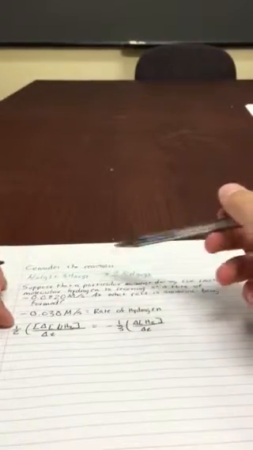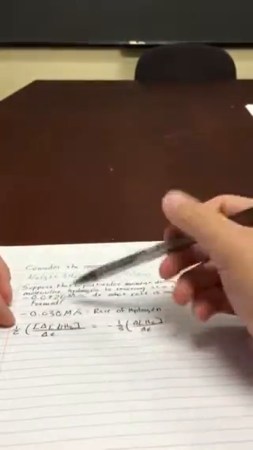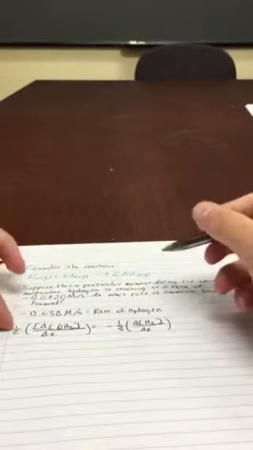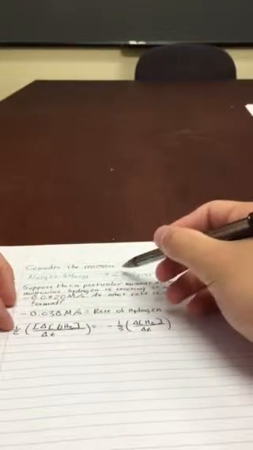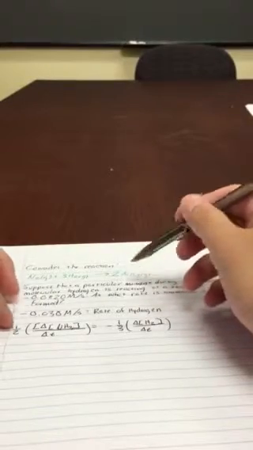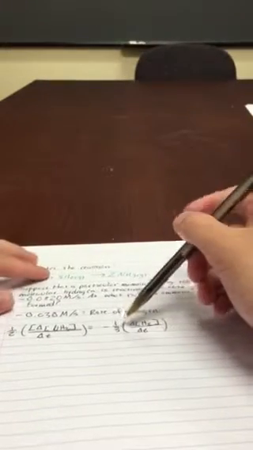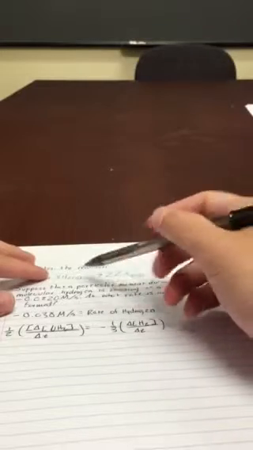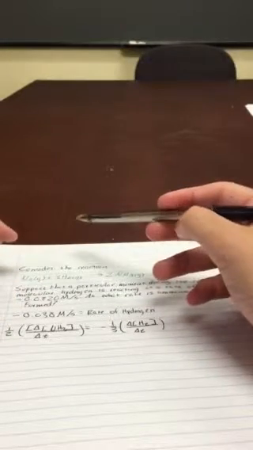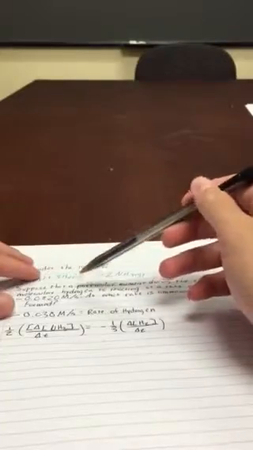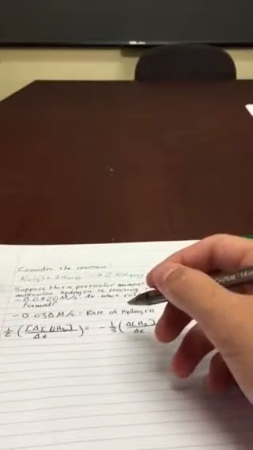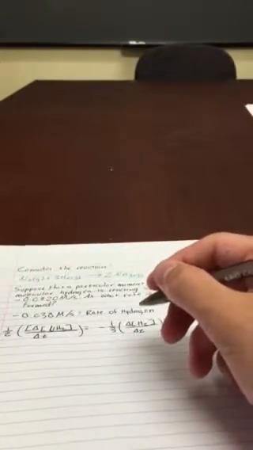And these fractions are coming from the coefficients. So the 1/2 is coming from the 2 that's in front of the NH3, and the negative 1/3 is coming from the reactant side, where 3 is in front of the H2. So this new equation is going to look like this.